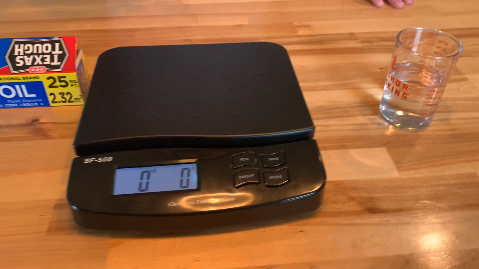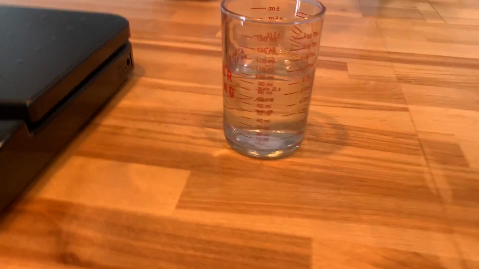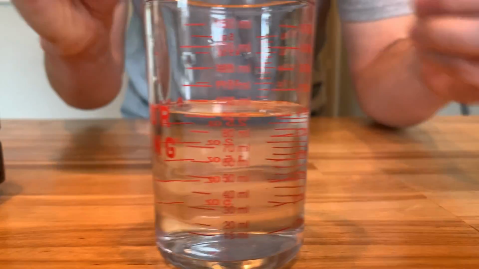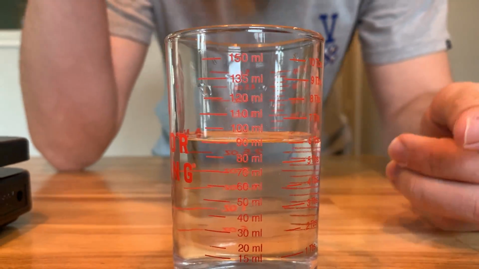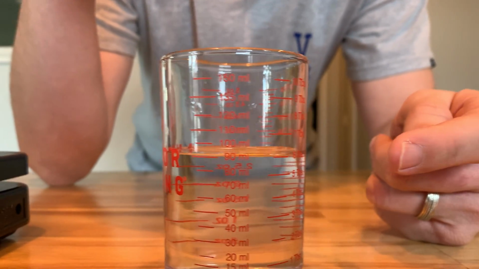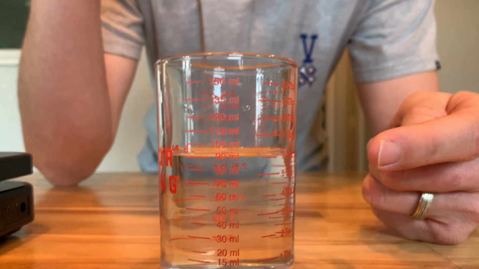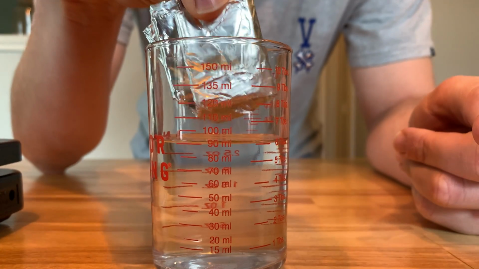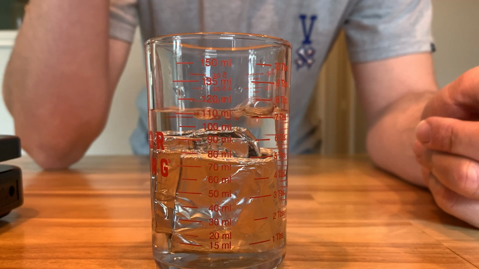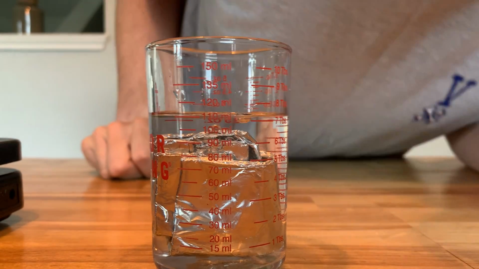And now, to figure out the volume of this irregular object of aluminum, I'm going to have to put it in this cup of water right here. And as you can see, I have an initial volume of water of 90 milliliters in here. And so what I'm going to do is I'm going to put this object in there and figure out what the next volume of water is with it in here. So let's take a look.